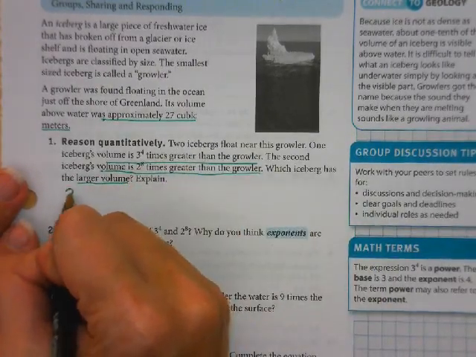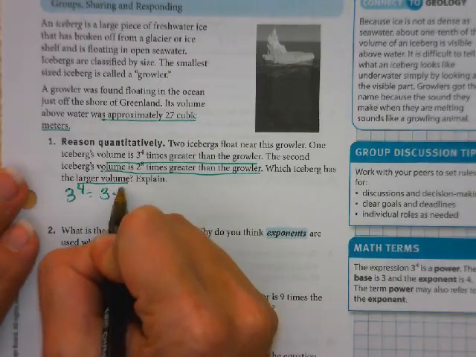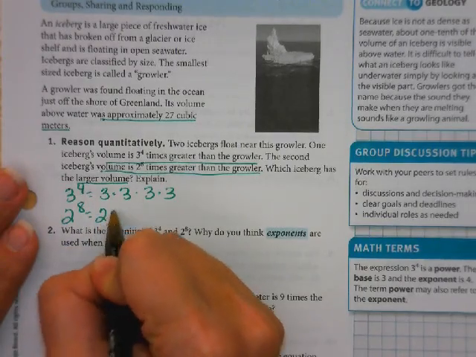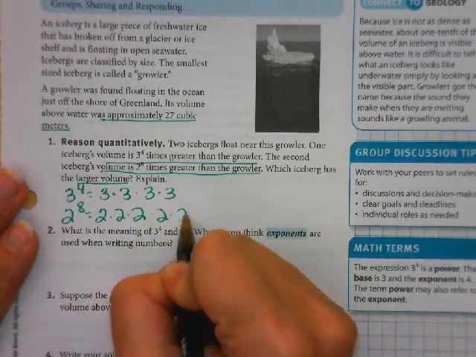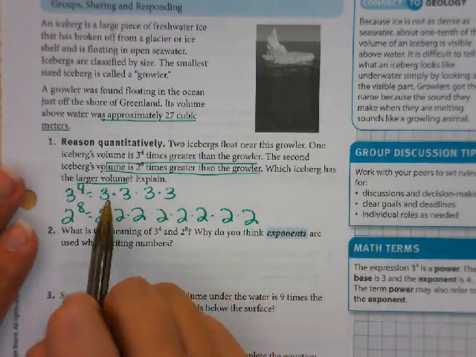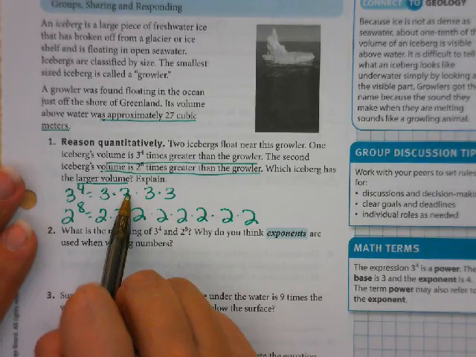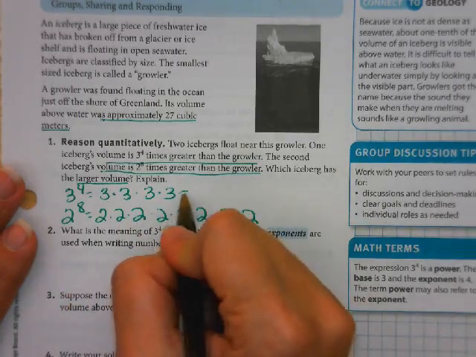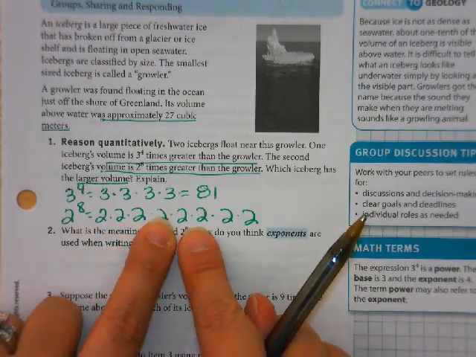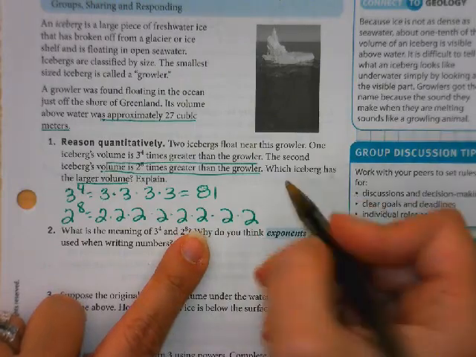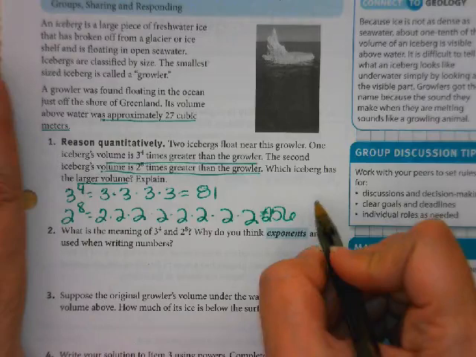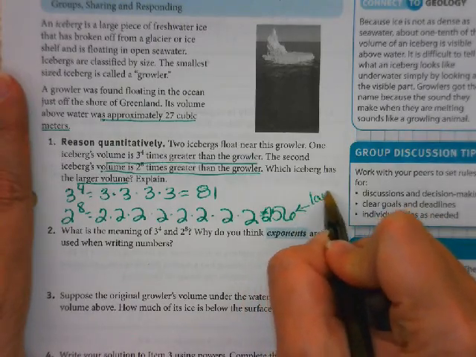Well, we can take these powers and we can expand them. 2 to the 8th is going to be 2 times 2, 4, 8, 16, 32, 64, 128, 256. And we can go ahead and then simplify the other one. 3 times 3 is 9. 3 times 3 is 9. 9 times 9 is 81. So you can see, in fact, that 2 to the 8th, 256, is larger.